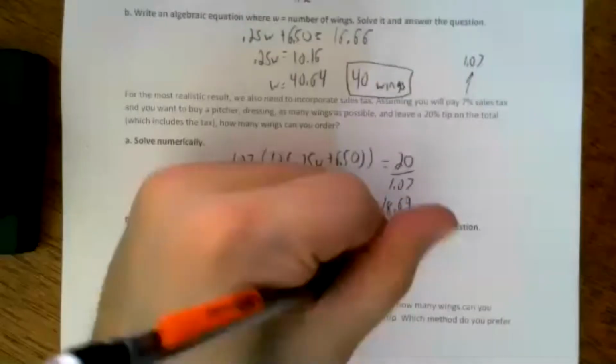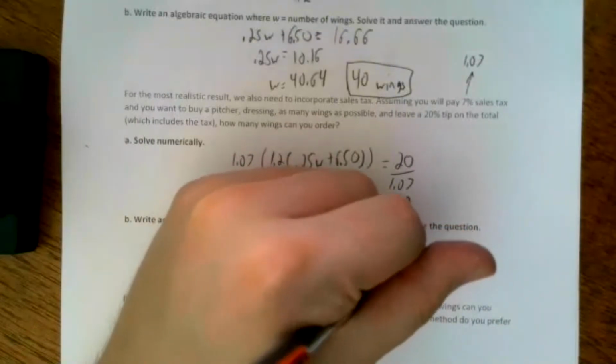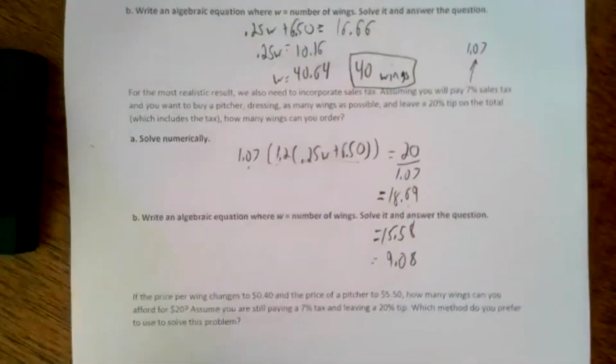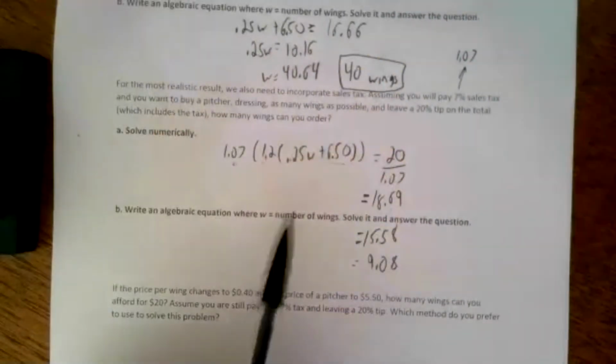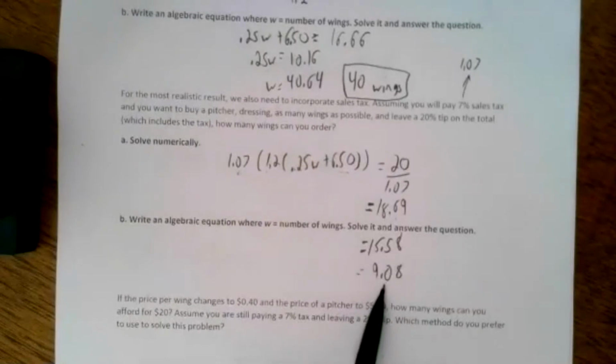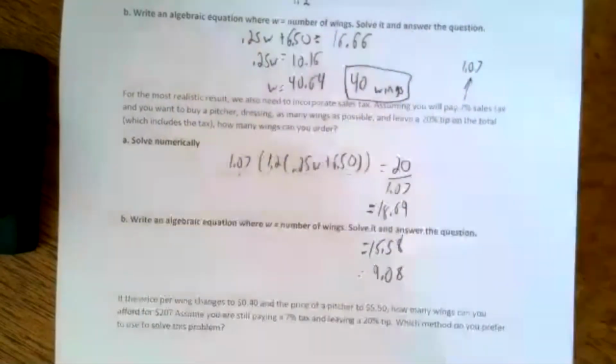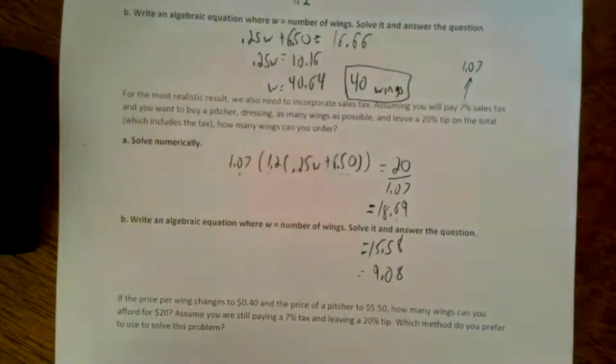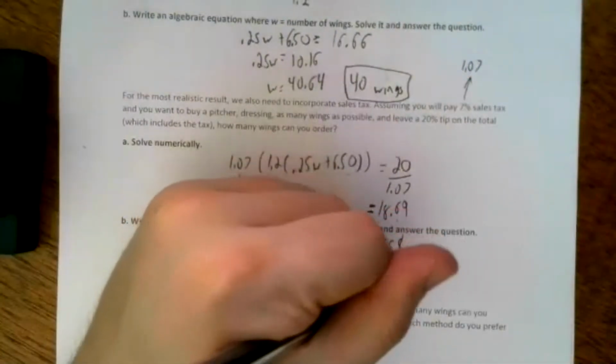Subtract 6.50. So we get $9.08. Yep. Okay. Or I guess it's 8 cents. Okay. And then after that, now we just divide by 0.25. So divide that by 0.25, and we get 36.3.